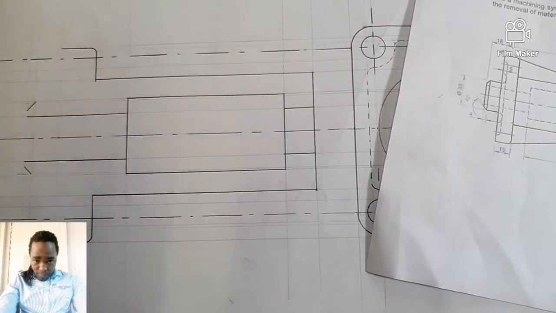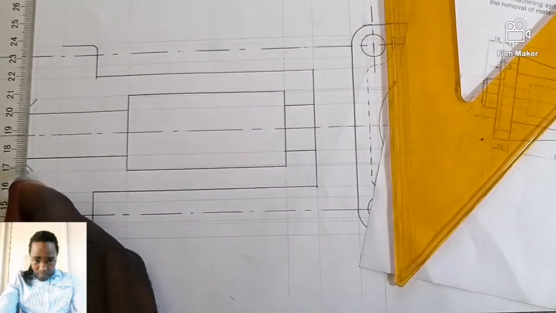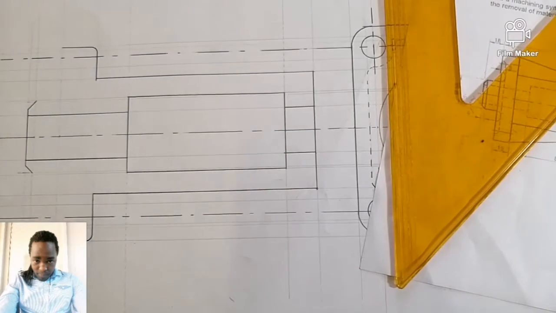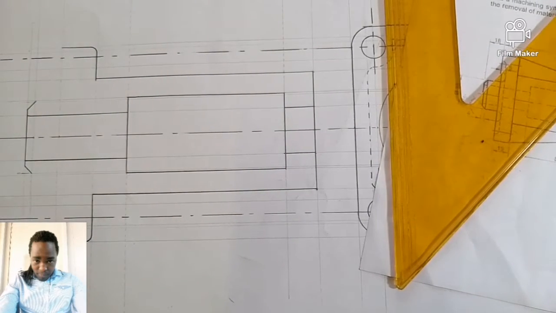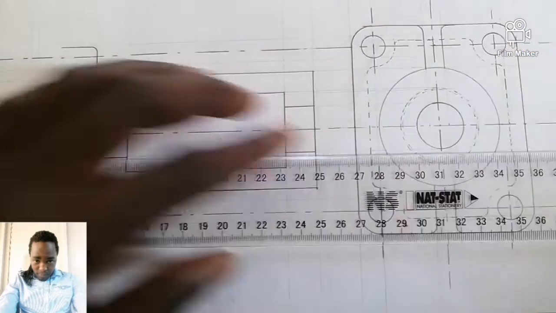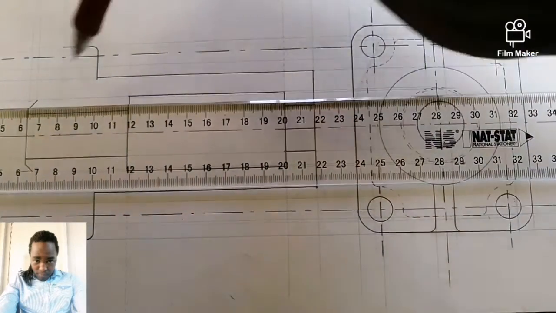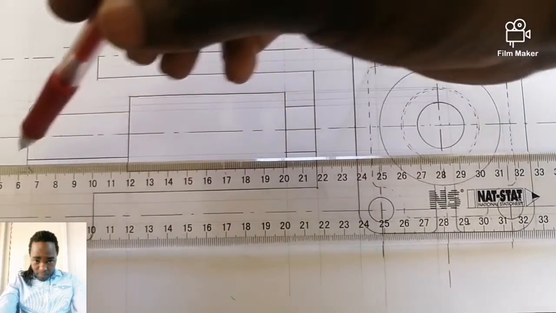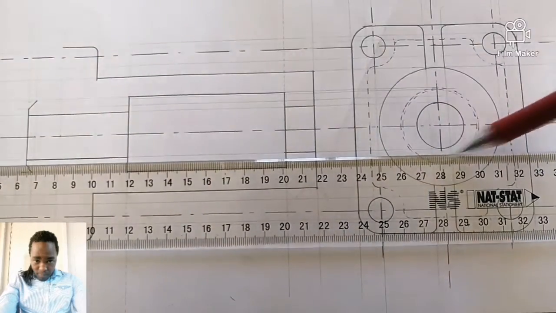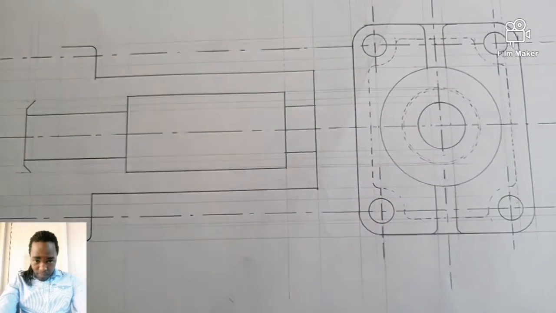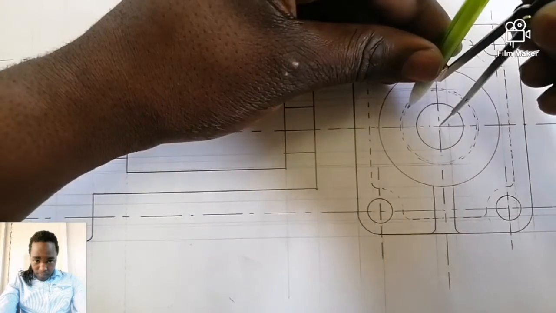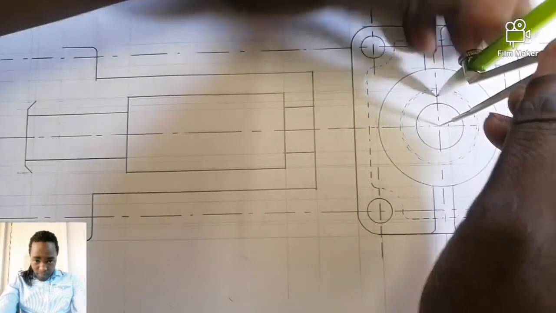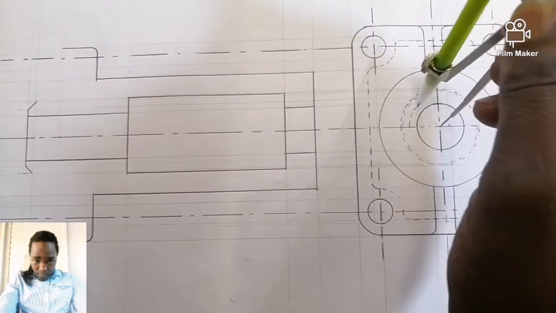I want 45, so that from here till there is solid or dark. Then construct this one. They will give you one of the hidden details there as well. This one. Now you come back here, you place your compass like this, then you draw hidden.